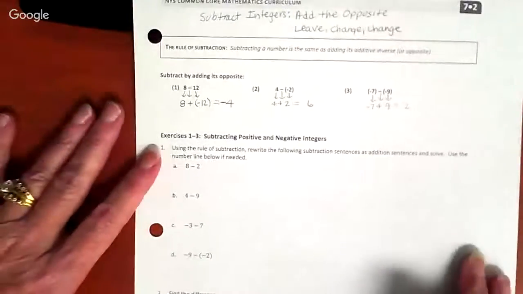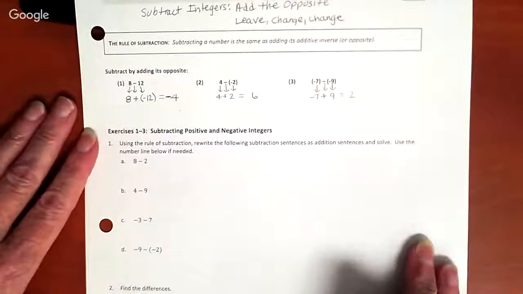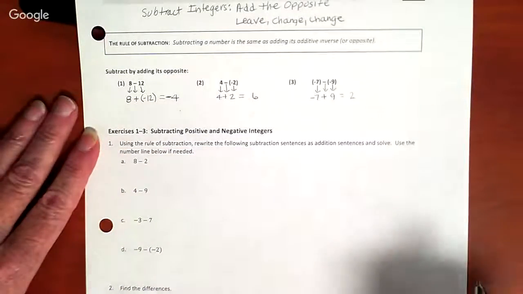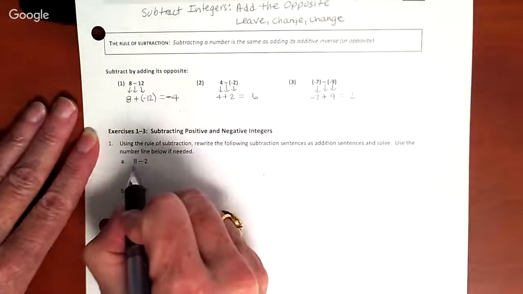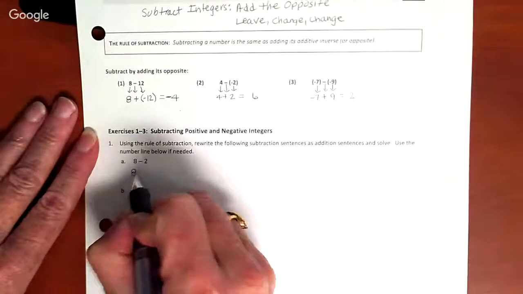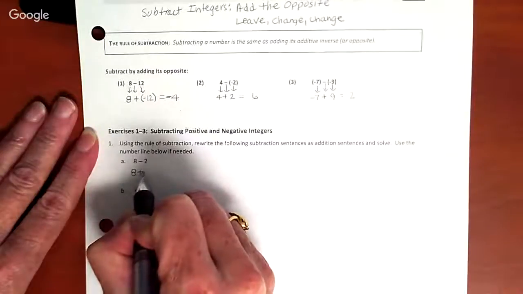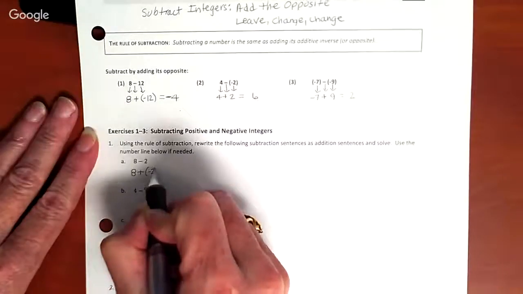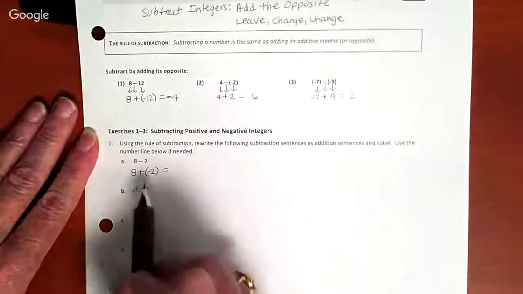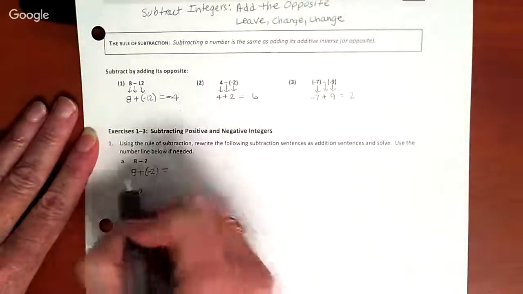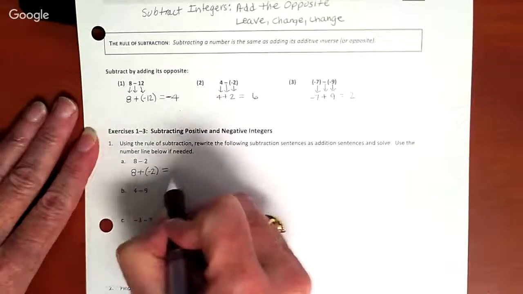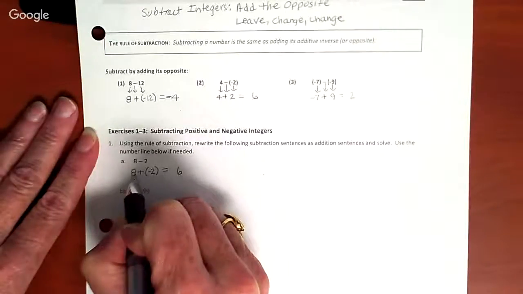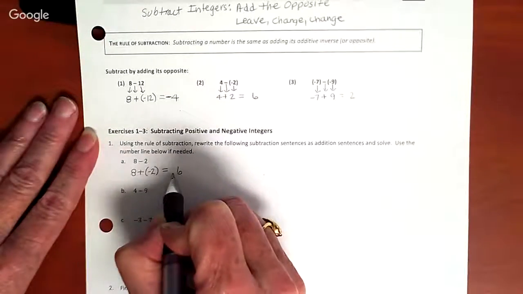So now let's do these examples. We are going to use the rule of subtraction and rewrite the following sentences as addition sentences. So here we have 8. Change this to a positive or a plus. Change our 2 to a negative 2. Leave, change, change. So our signs are opposite, so we subtract the two numbers. 2 from 8 is 6. 8 is the larger, its sign is positive, so is my answer.